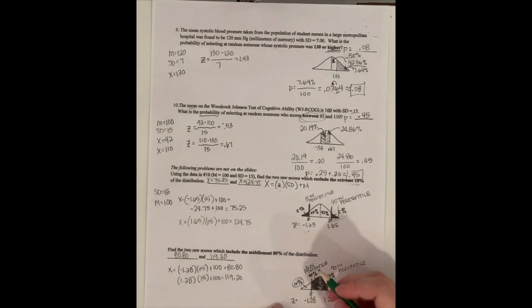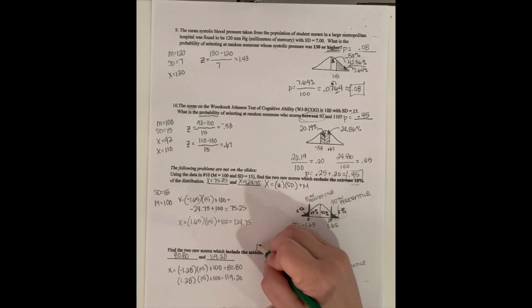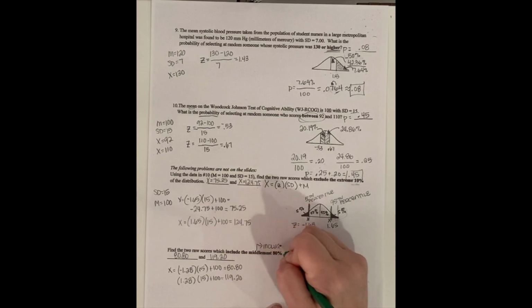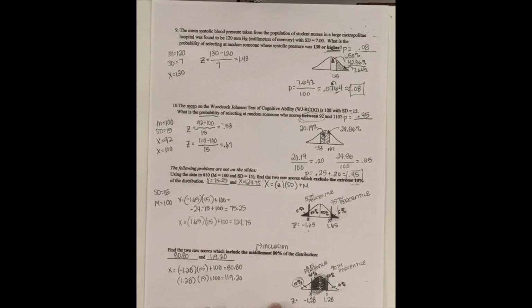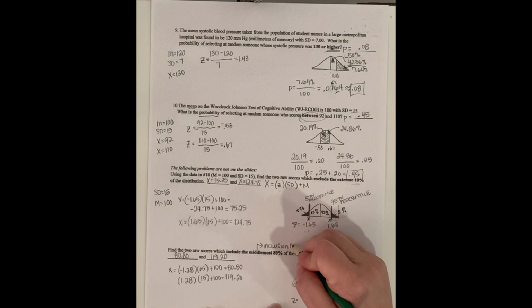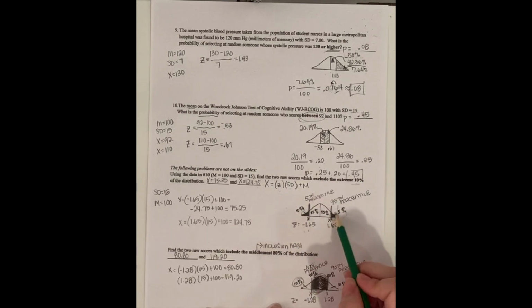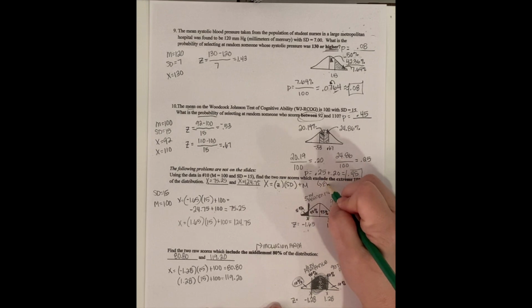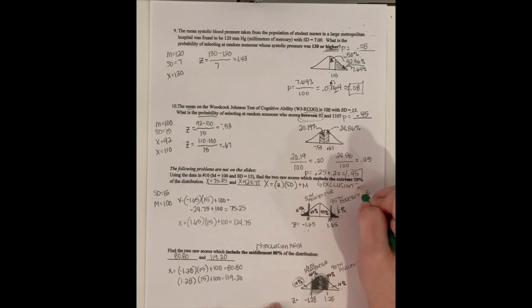Okay, I forgot to tell you that this portion here that's shaded in the middle is called the inclusion area. That's where most of the scores are included. The middlemost 80%, or the middlemost section, could change to 90% or whatever, depending on how the statisticians defined it. But the shaded middle part is the inclusion area. And when the tails are shaded, we're talking about the exclusion area. So make sure you have those terms written down in your notes. Tails are shaded, exclusion area. Middle of the curve is shaded, we call that the inclusion area.